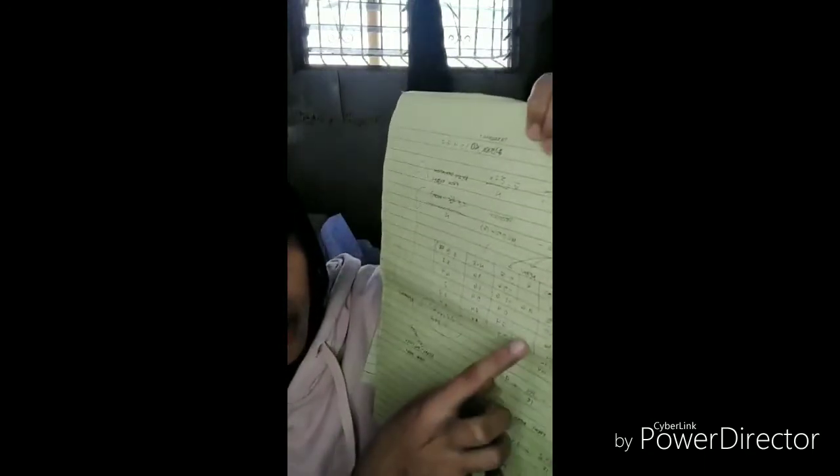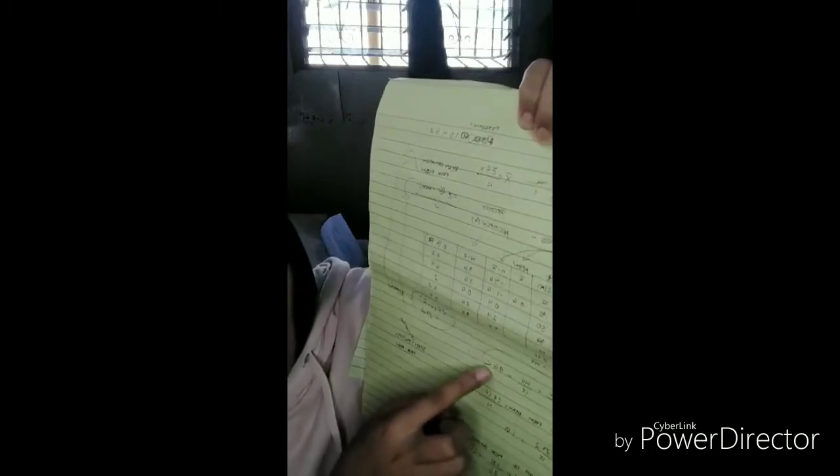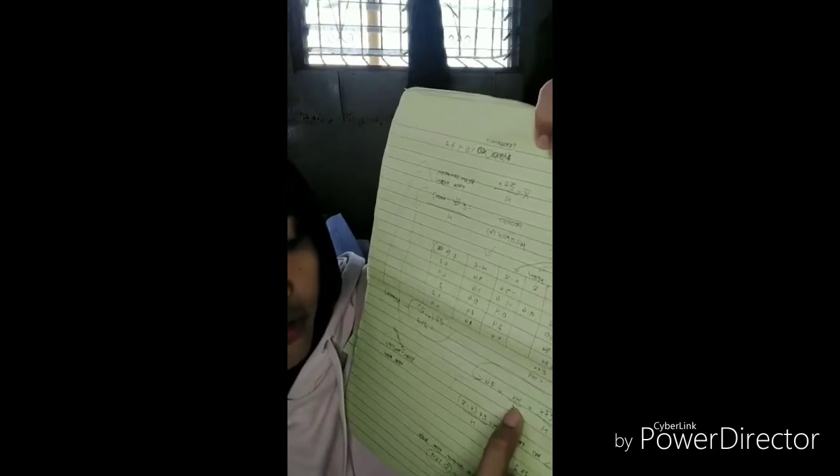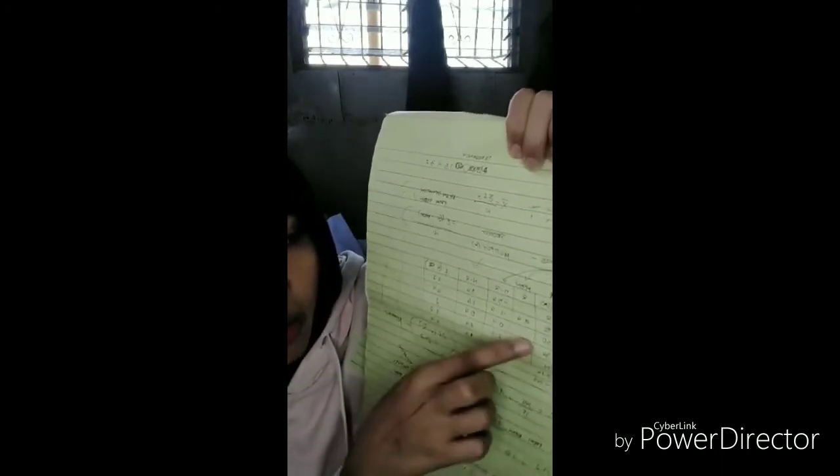In order to get the mean, you have to divide the summation of frequency times x, 144, over n, 15, which is equal to 9.6, which is the mean.